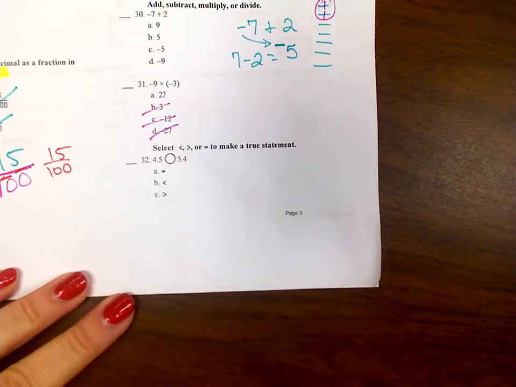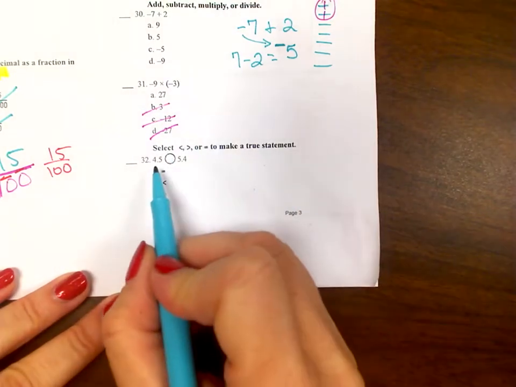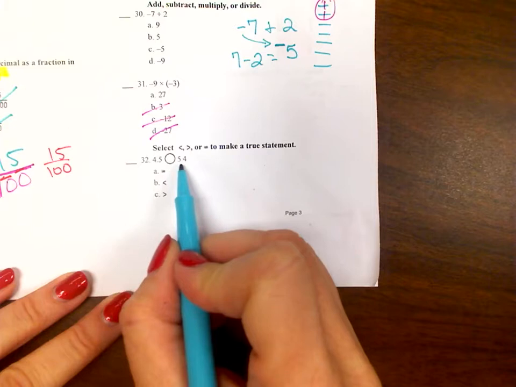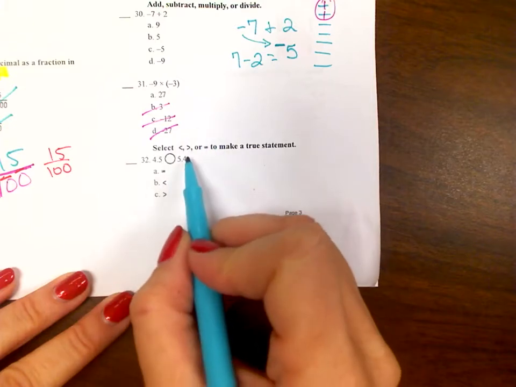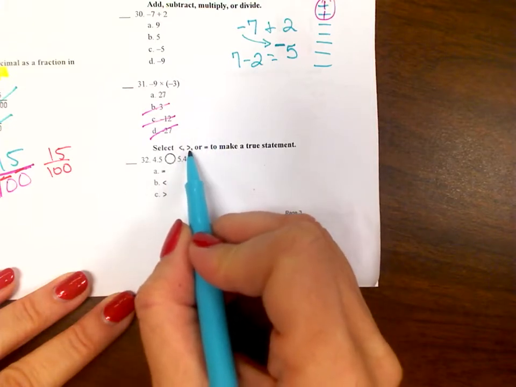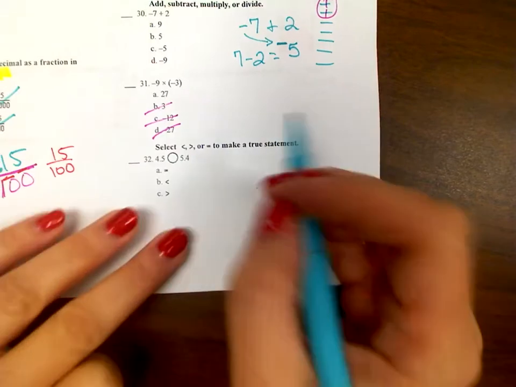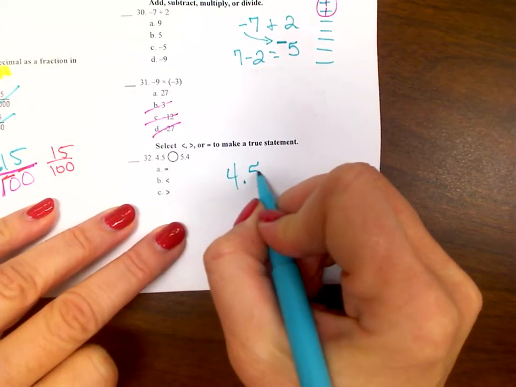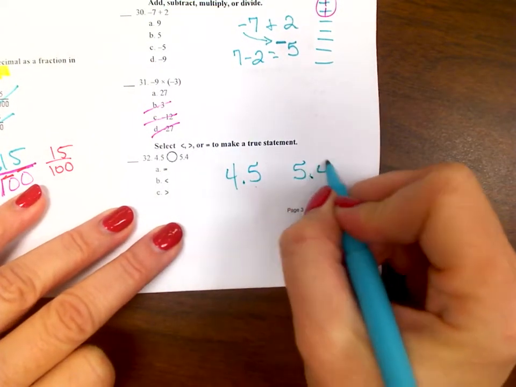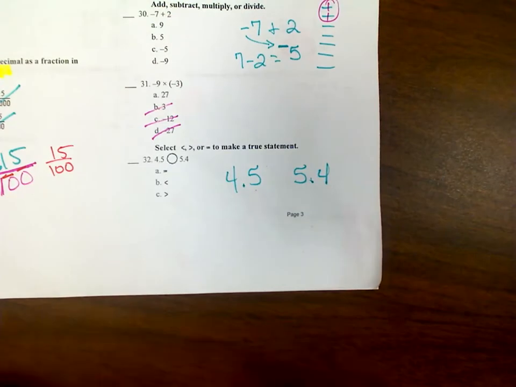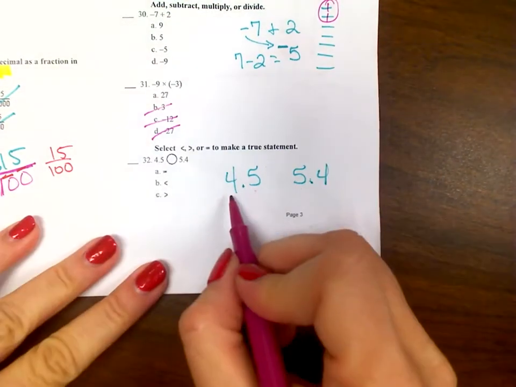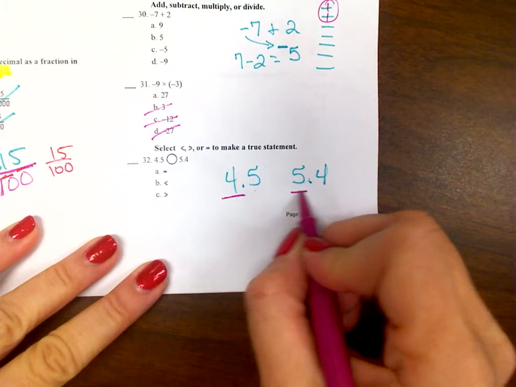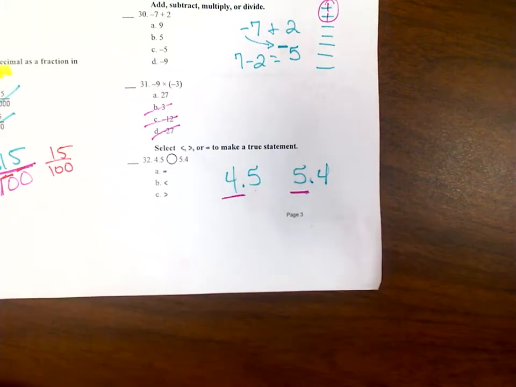Number 32. 4.5 and 5.4. Which one is less than, greater than, or equal to? 4.5 to 5.4. This one you need to look at place value in the ones, and that will give you your answer.